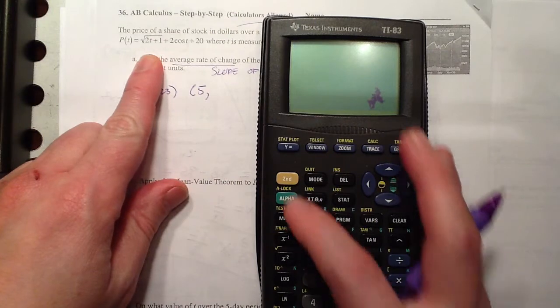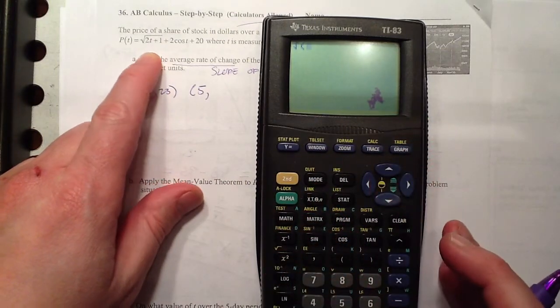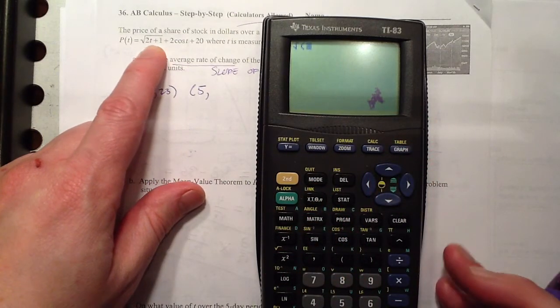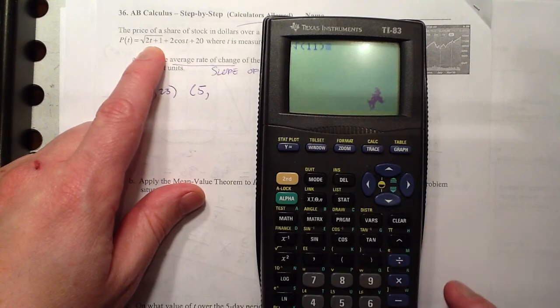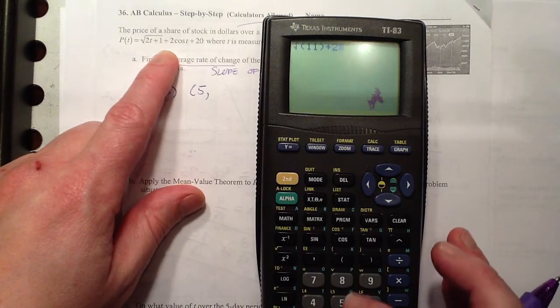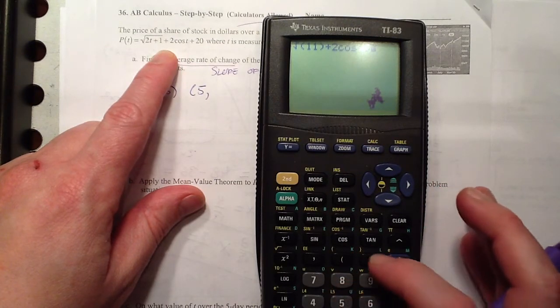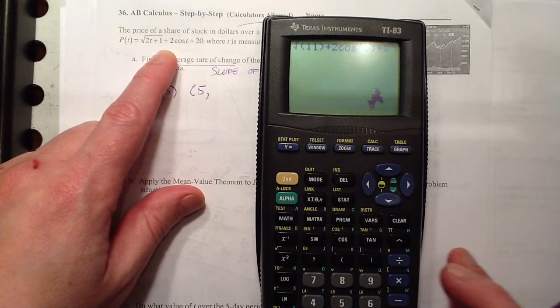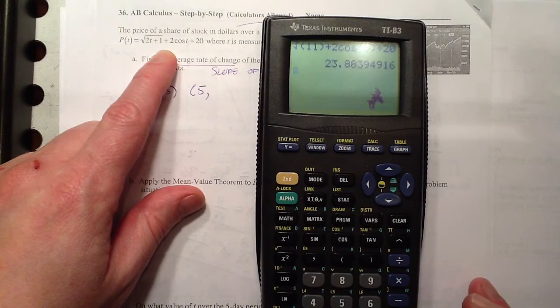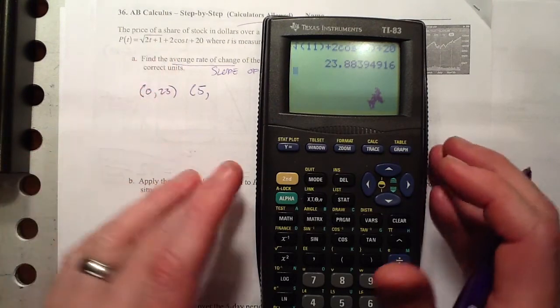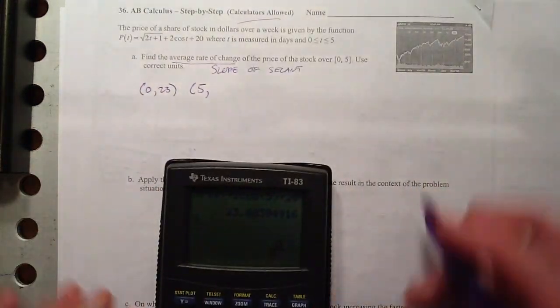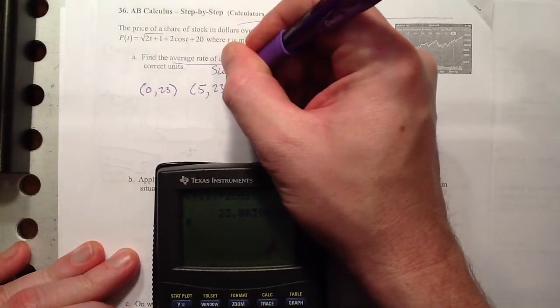So let's see, that would be the square root of 2 times 5 plus 1, which is 11, plus 2 times the cosine of 5 plus 20. So it's at $23.88, rounded to the nearest cent.